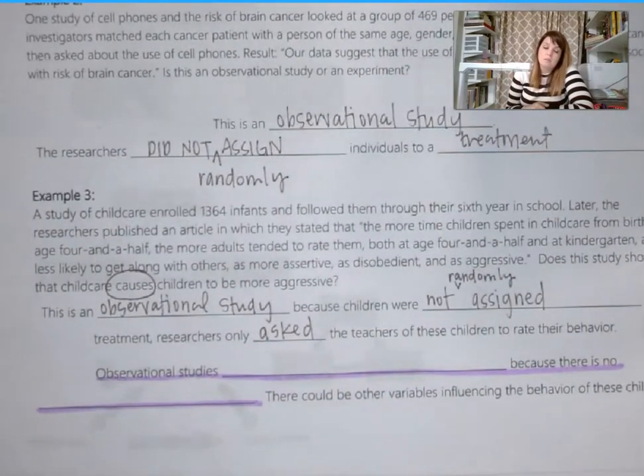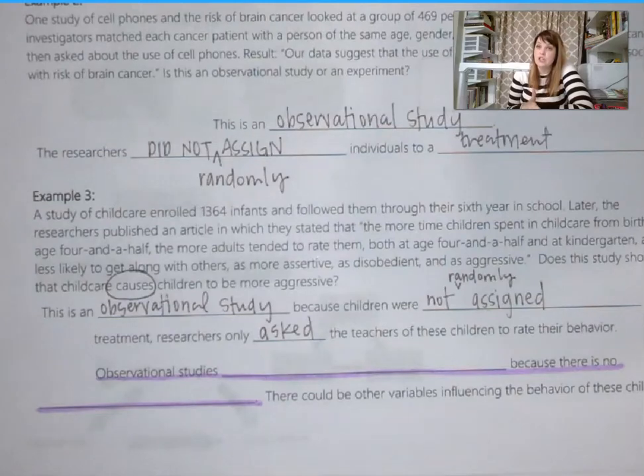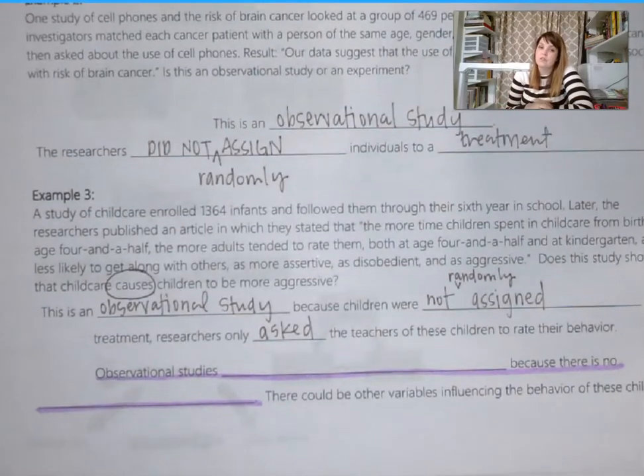So you probably could only do this as an observational study, which can show there's a relationship, but can't show that there's causation.